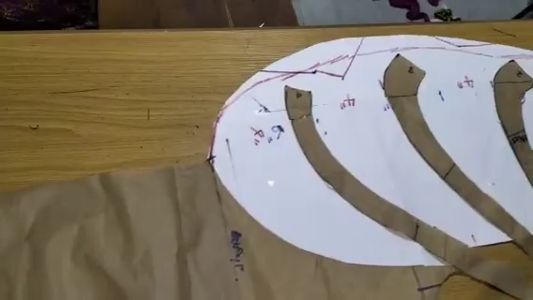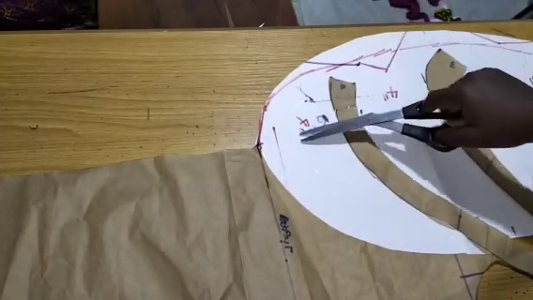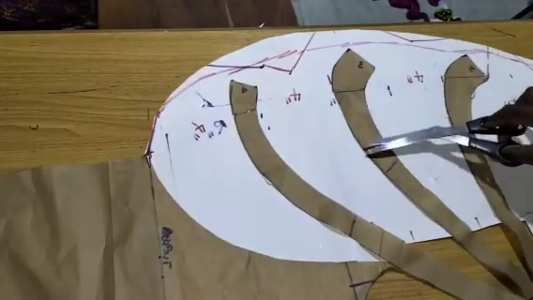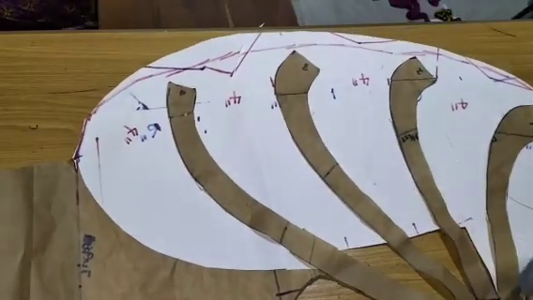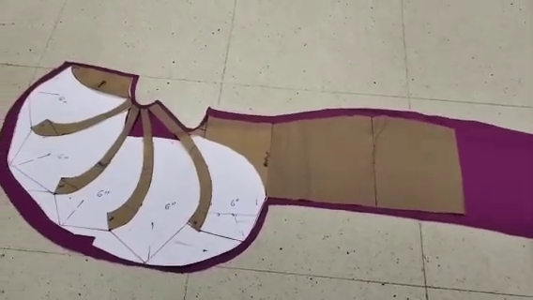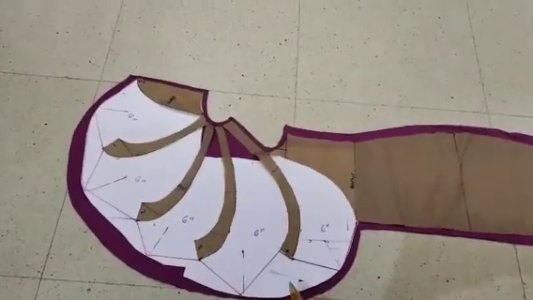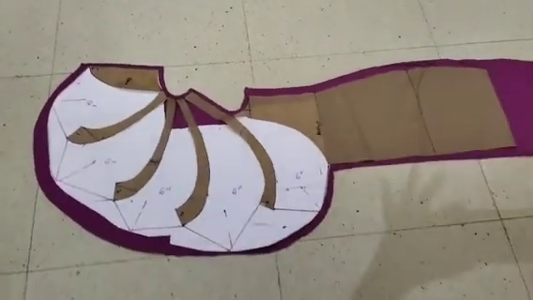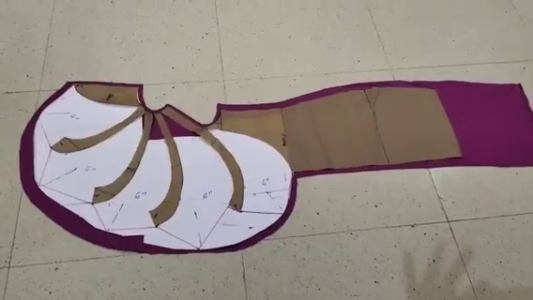So you can see that you will round it up till you get to the hip line. So I'm going to place this on my pattern right now, and I'm going to cut it out. So right now you can see what I have right here. So I just want to explain what we'll have on the whole picture of this gown, as you can see here.